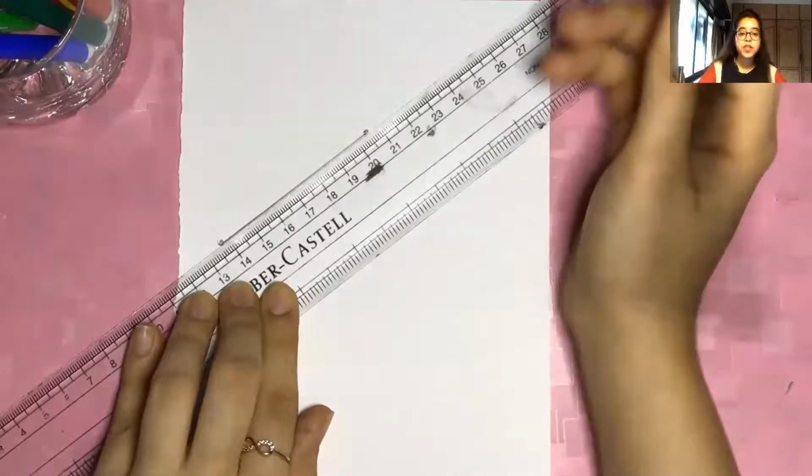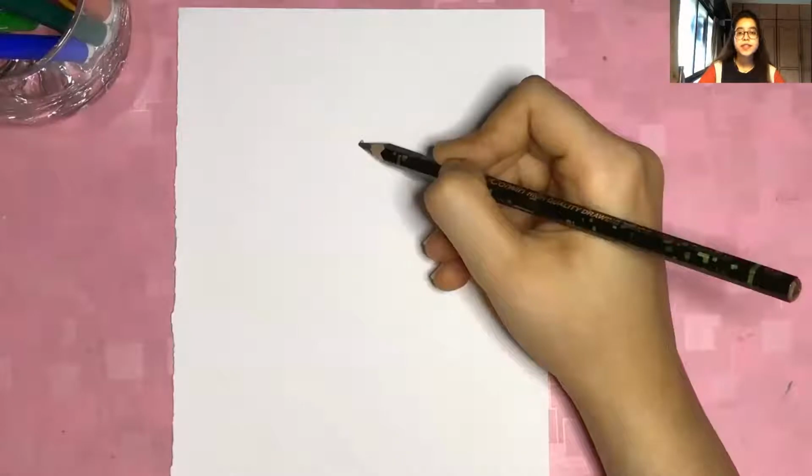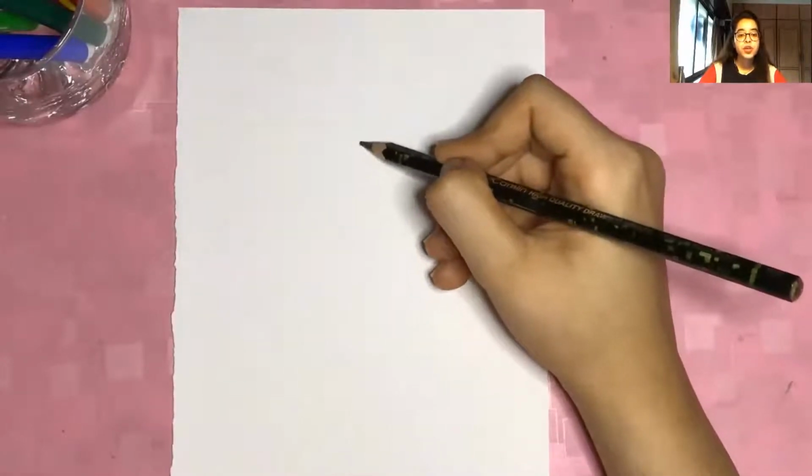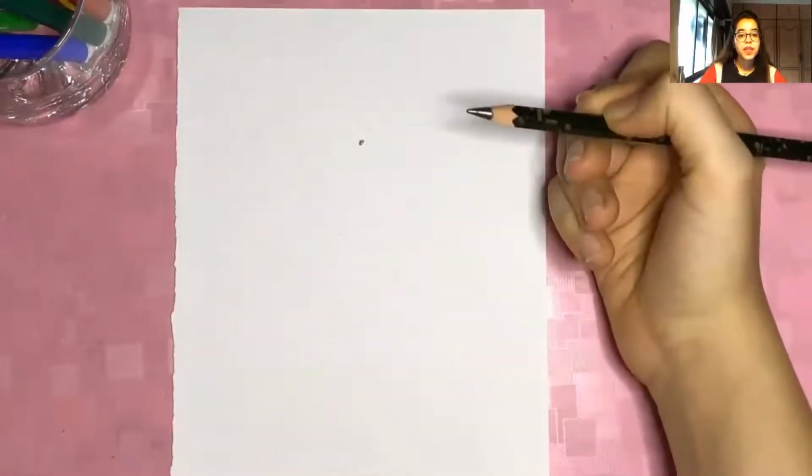Okay, so now all of you can take your pencils and your scales, smaller ones, larger ones, and draw along with me. First, at the top central portion, you'll need to mark a dot.